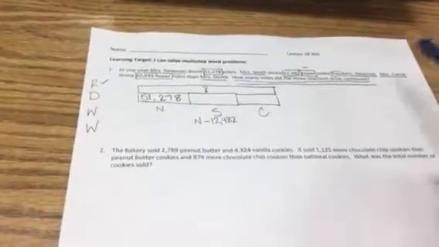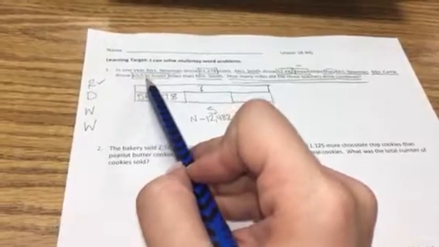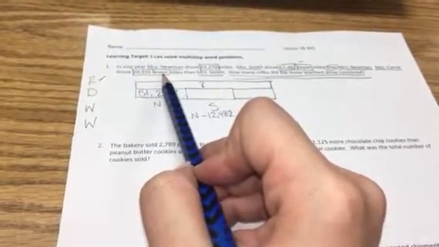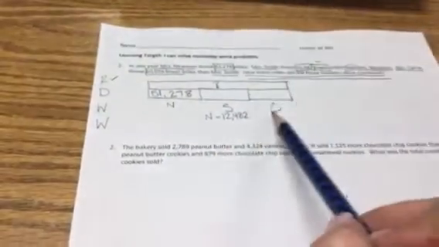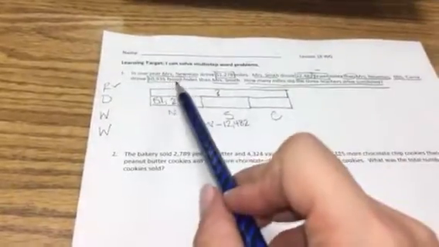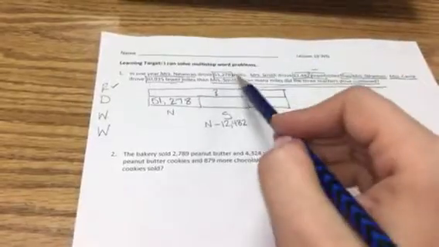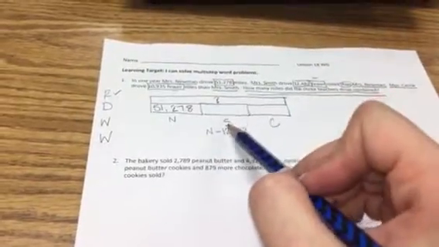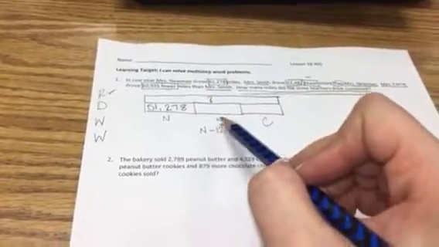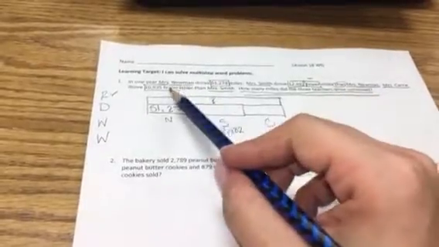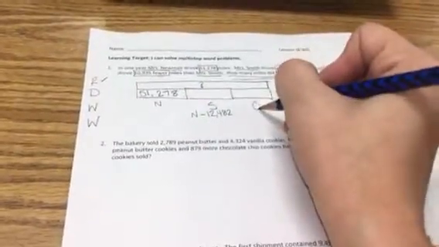Okay, then it says Miss Carey drove 10,935 fewer. So again, it looks like we don't know Miss Carey. She drove fewer, which means again we're going to have to subtract than Miss Smith. So now we're comparing it to Miss Smith. So whatever Miss Smith got, we're going to have to subtract 10,935 to get Miss Carey.